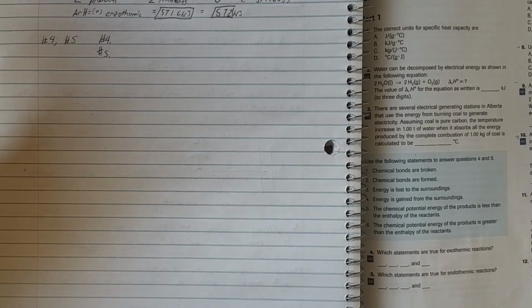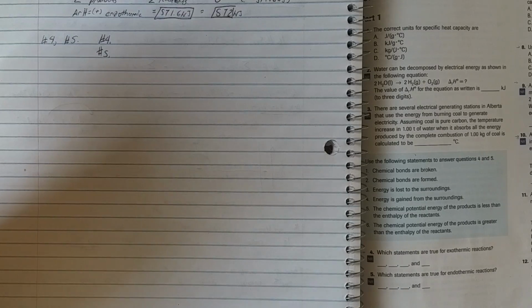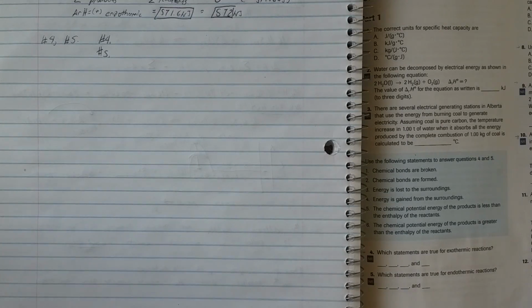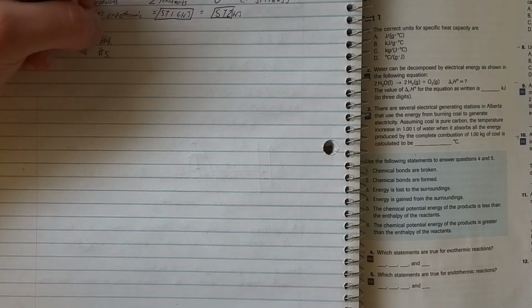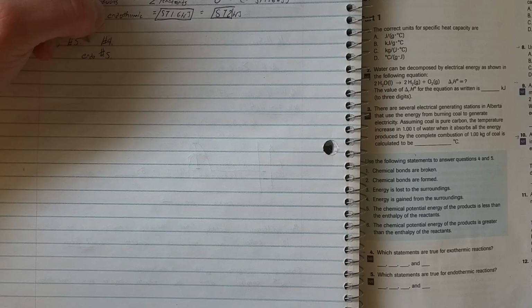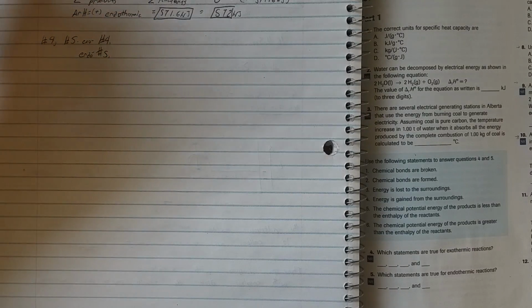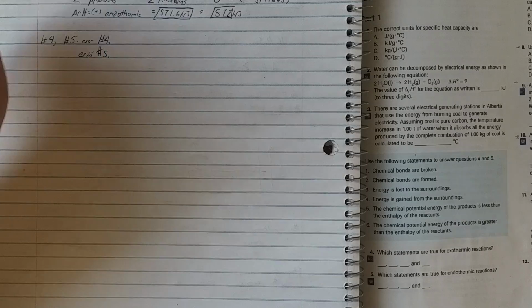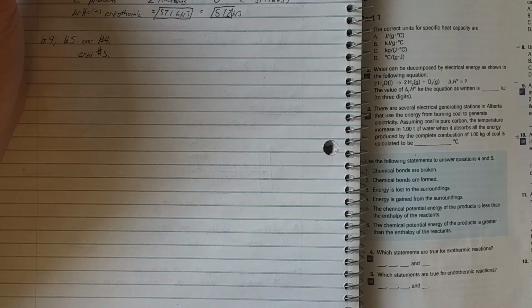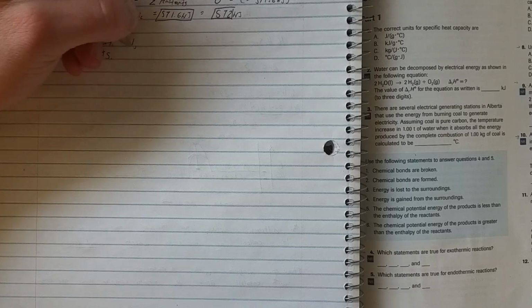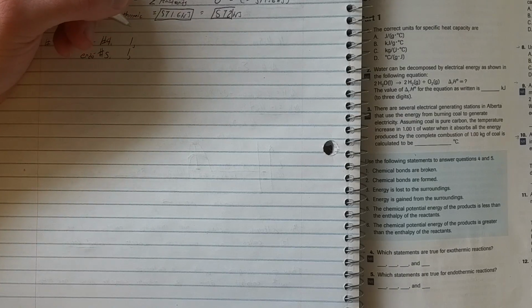And it is important to realize that in exothermic and endothermic, so number 5 reads, which statements are true about endothermic reactions? So this would be endo, and this would be exo. Chemical bonds are always broken, and either can be in exo or endo, so both of them get 1.